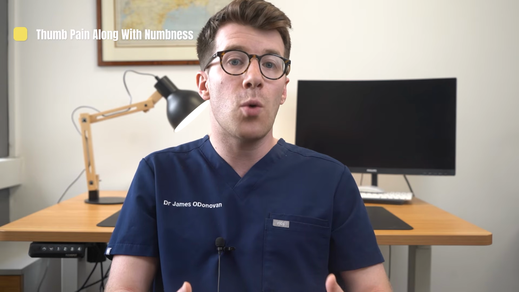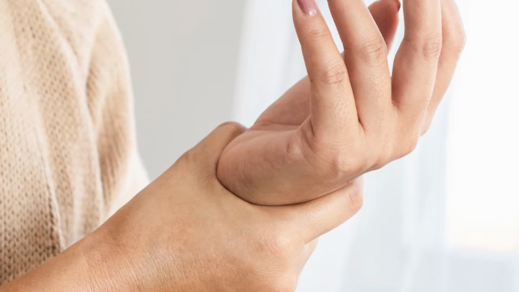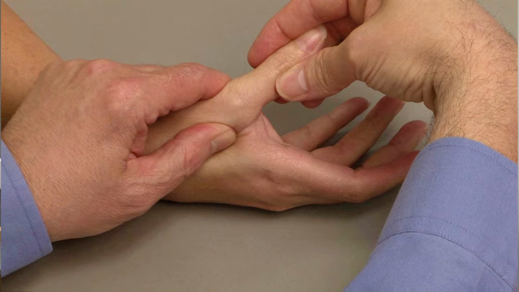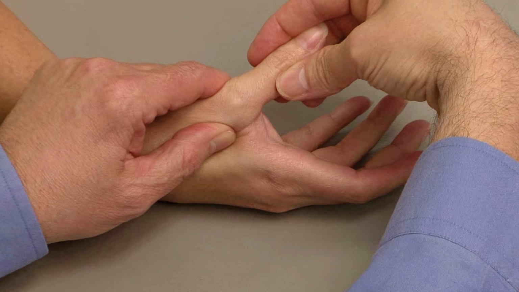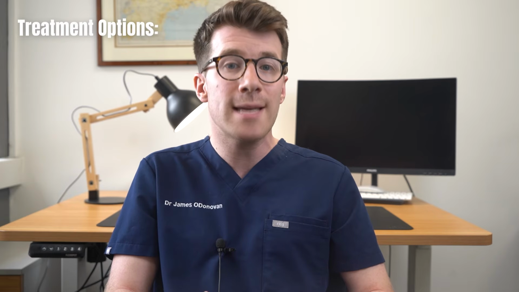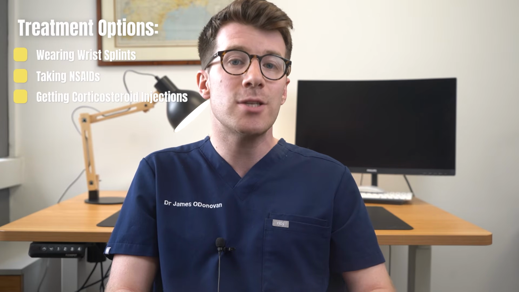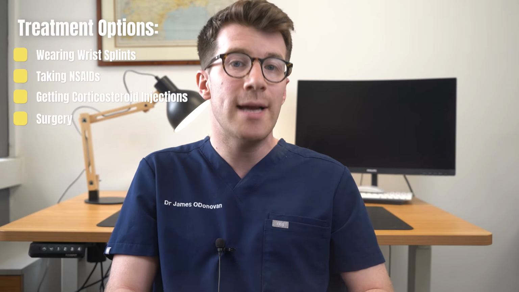Now, this condition happens when the nerve called the median nerve is compressed as it passes through the carpal tunnel in the wrist. Symptoms include thumb pain along with numbness, tingling, and weakness in the thumb and first 3 fingers, often getting worse at night. Now, diagnosis involves a physical examination and nerve conduction studies. Treatment options include wearing wrist splints, taking NSAIDs, getting corticosteroid injections, and in severe cases, having surgery to release the carpal tunnel.